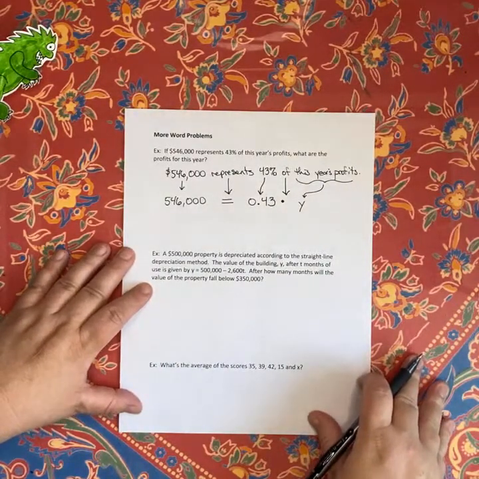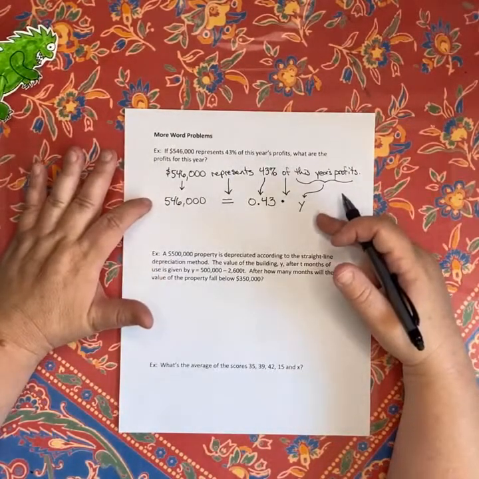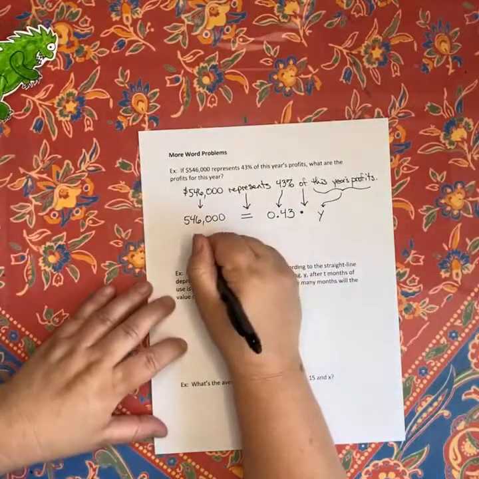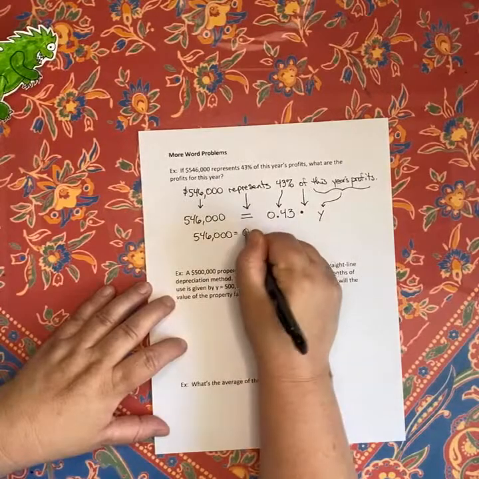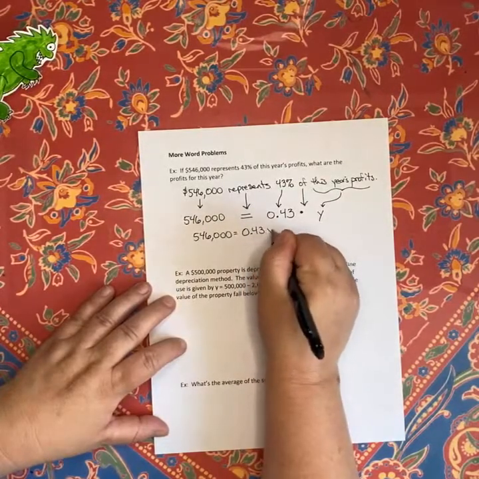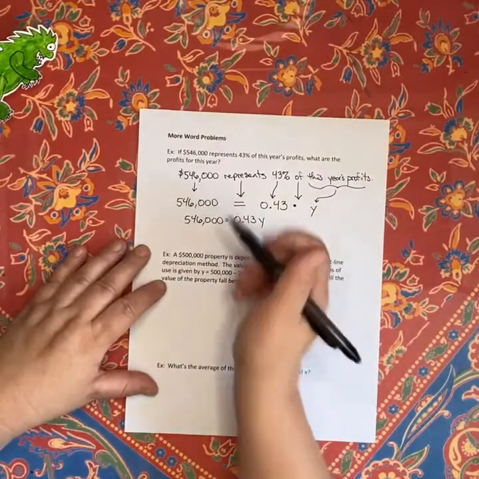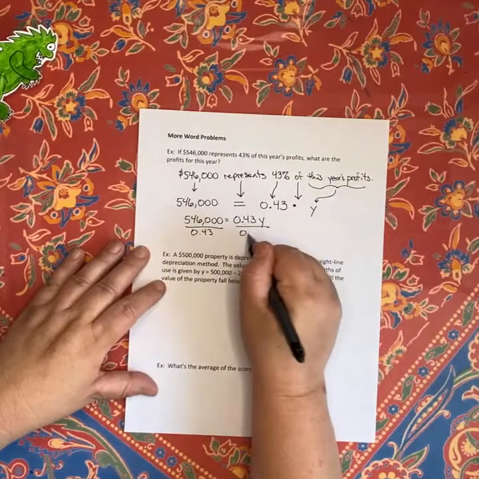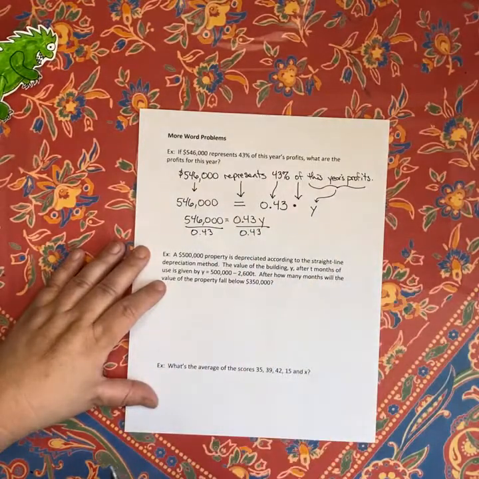So now I took the English and rewrote it as math. Hopefully from this perspective, it's like, oh, well, I've got 546,000 equals 0.43Y. What do I do to find Y? Why don't I just divide both sides by 0.43? Right? Undo the multiplication using division.